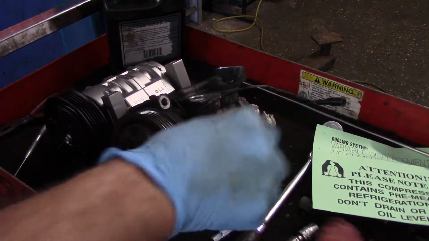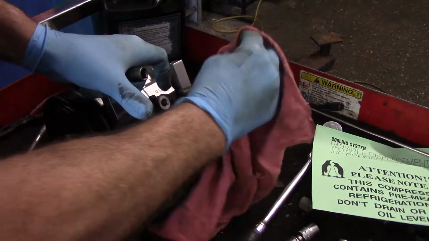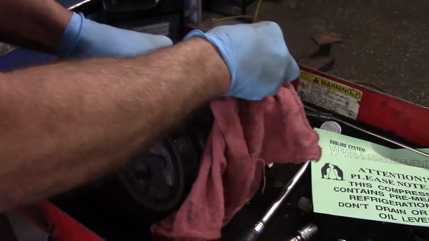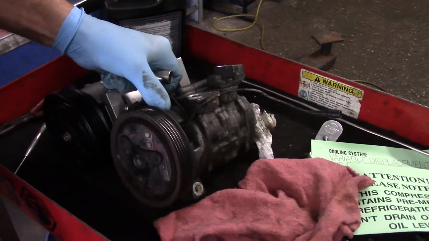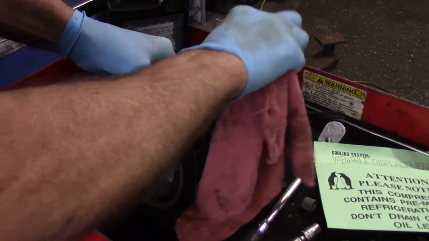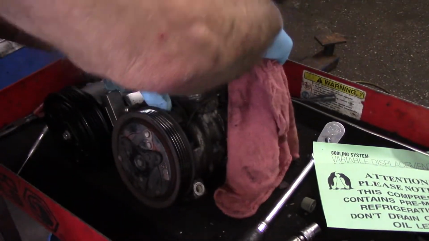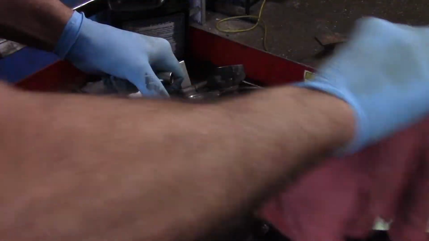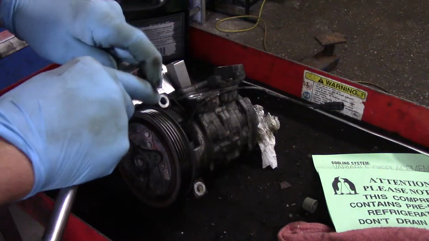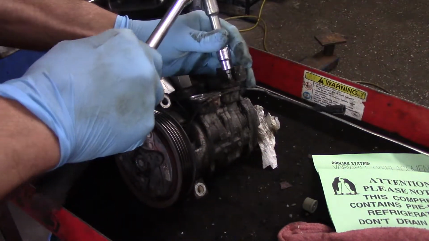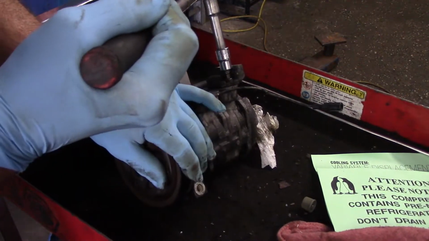Okay, so now we are going to take off this piece right up here. We're going to make sure it's nice and clean so we don't get any grease inside of it. And now we'll just get in here with an Allen key, and we'll just take it out.